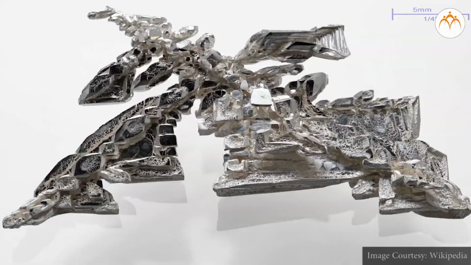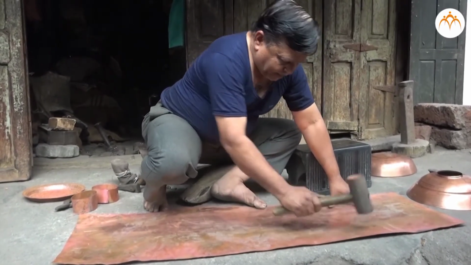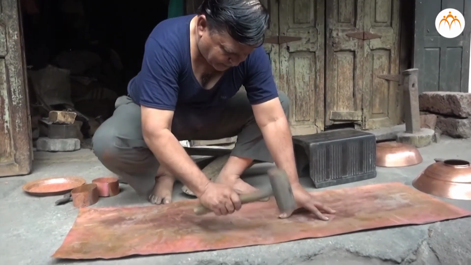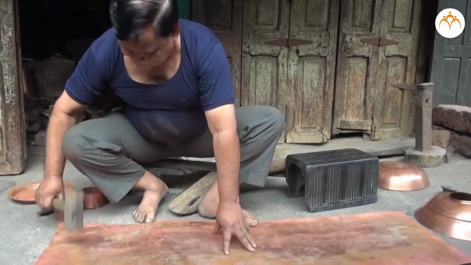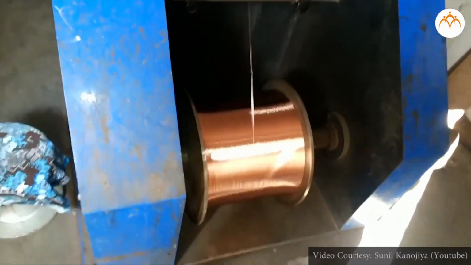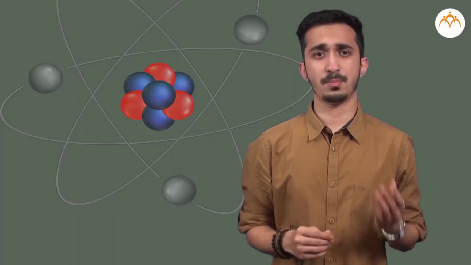Example, gold, silver, copper. Third, malleability. Metals have the ability to withstand hammering and can be beaten into thin sheets or foil. Example, sheets of aluminium foil. Fourth, ductility. Metals can be drawn into thin wires. For example, copper wires, silver wires.